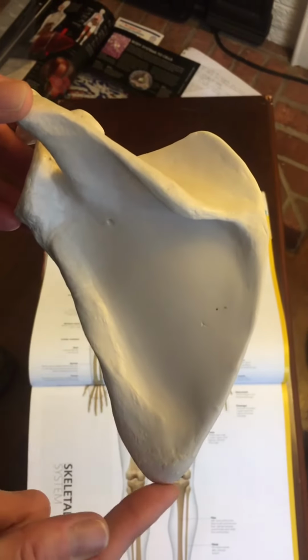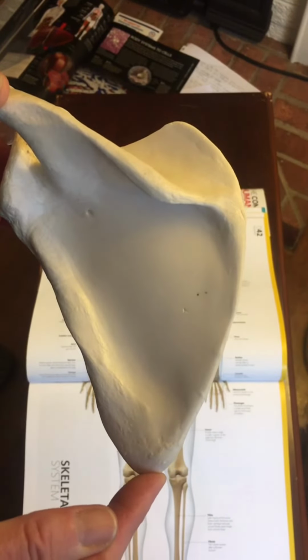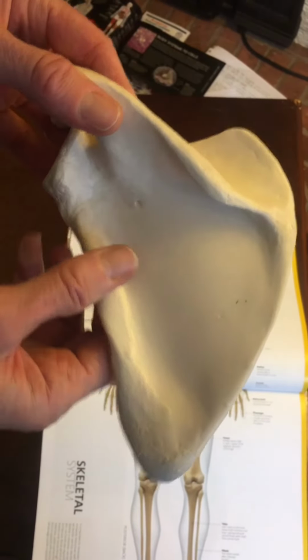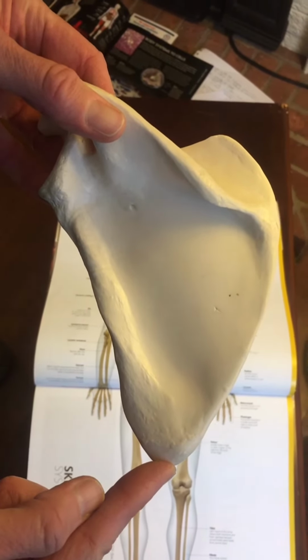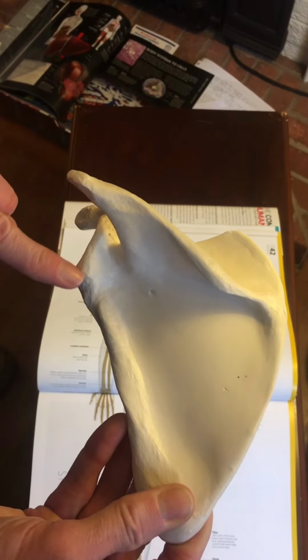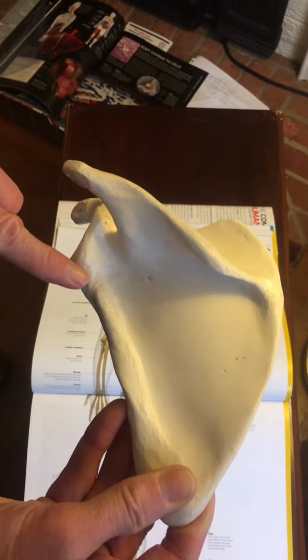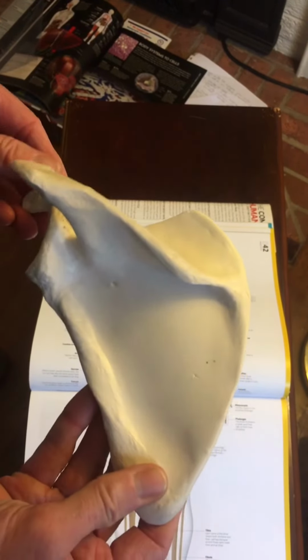Now we see several sharp curves on this thing. This one here, and this one here. These are called angles. Not surprisingly, this curve right here, that's called the superior angle. This one is called the inferior angle. And this, while maybe not quite as easily defined as an angle, this is the lateral angle, but it's still an angle. So those are the three borders and the three angles you need to know.